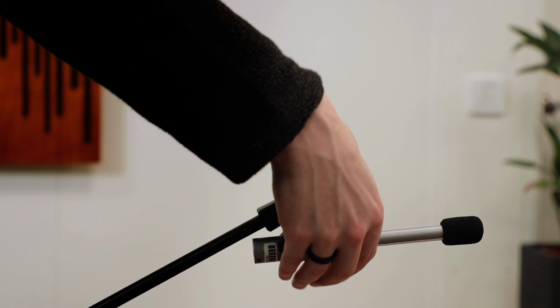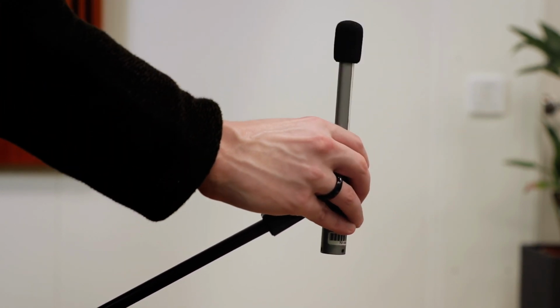There are a few basic rules to keep in mind when placing the microphone. Point the microphone toward the ceiling. Never measure with the mic in your hand. Use a stand if you have a cylindrical mic.